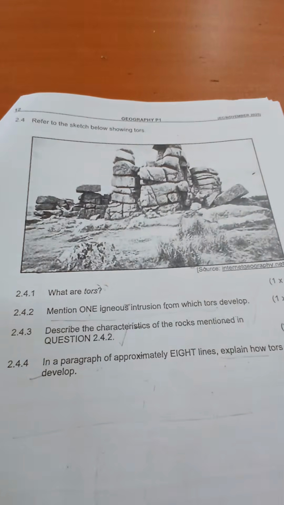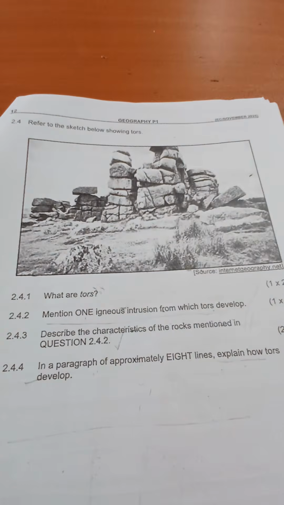Okay, let's move on. 2.5.4, refer to the sketch below showing tors. So this is your tor. What can we talk about here? What are tors? We need to know the definition. Okay, but before we do that, let's just talk in general about tors. The tors, what are they and how are they formed?